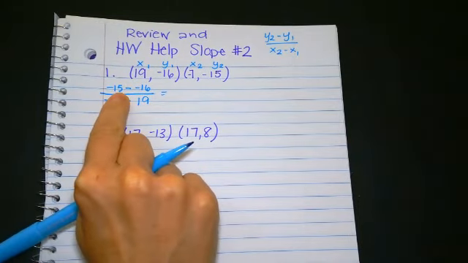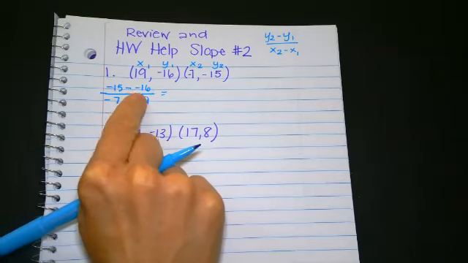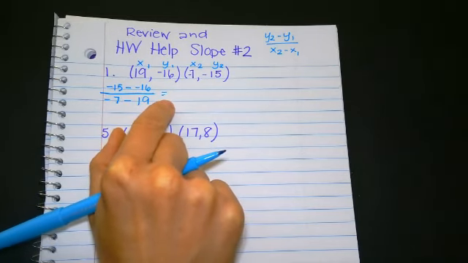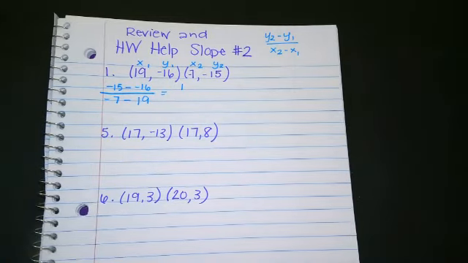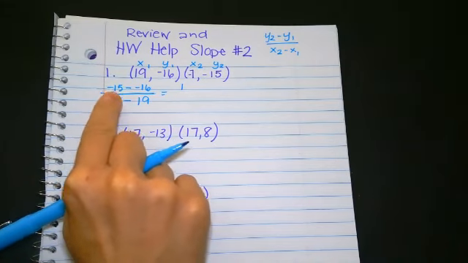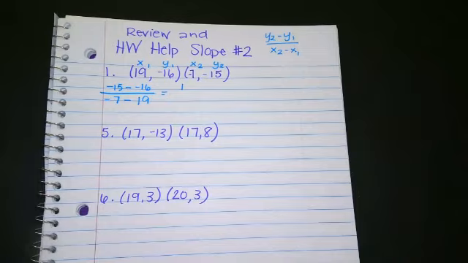And I want you to type negative 15 minus negative 16 equals. And what do you get? You should get positive 1 on the top. Okay, if you didn't get that, try it again. You don't invent extra negatives. Negative 15 minus negative 16 equals. Okay, then you're going to do the bottom separately.